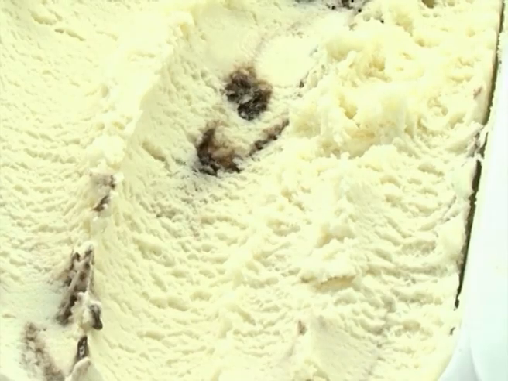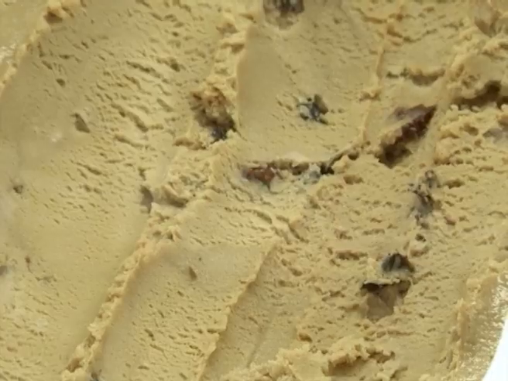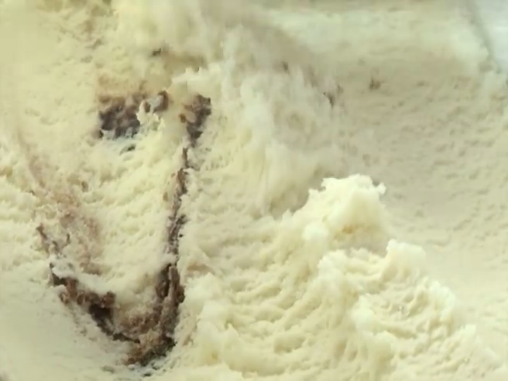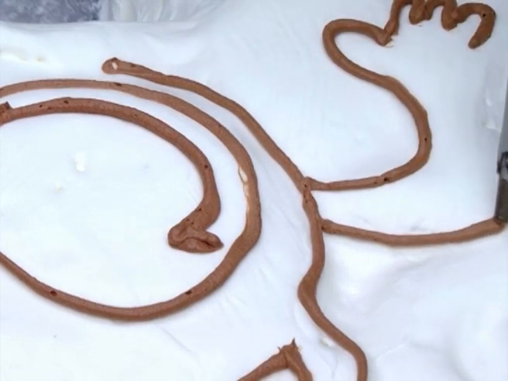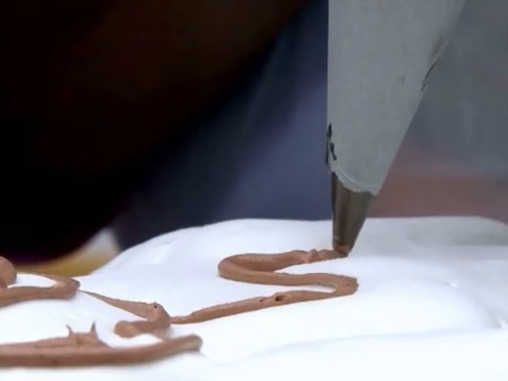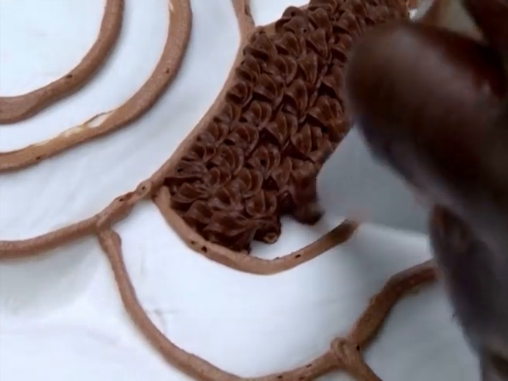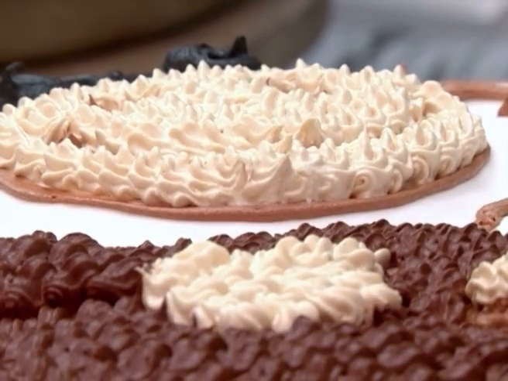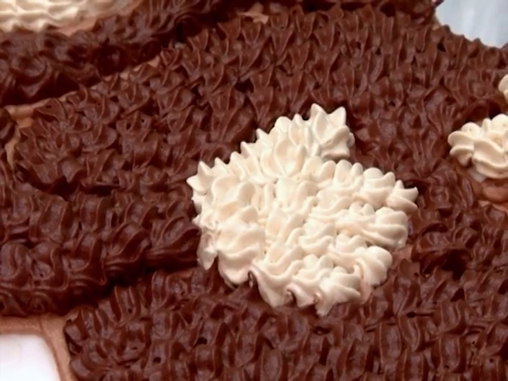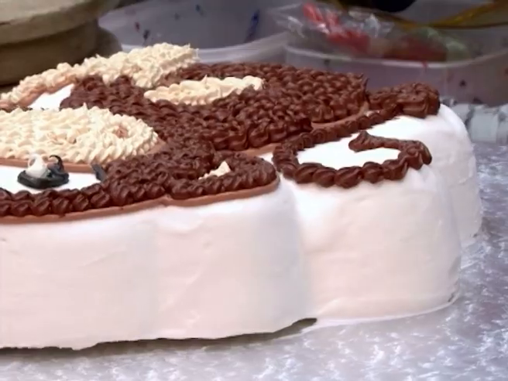Chocolate or vanilla? Strawberry or caramel? Just about everybody loves cold, creamy ice cream. Today, we're making something creamy and mysterious. Wow! Look at that! That cream looks delicious. Can you guess what we're making? Any idea?